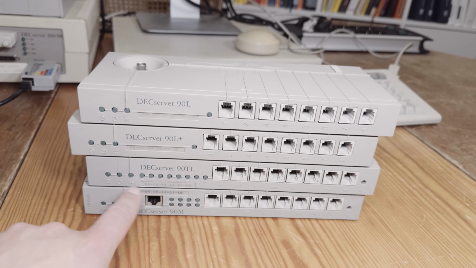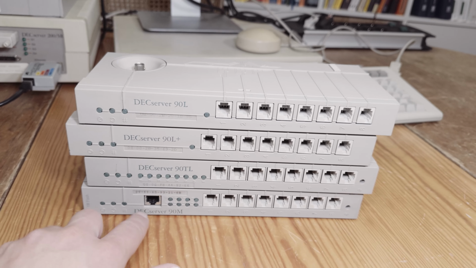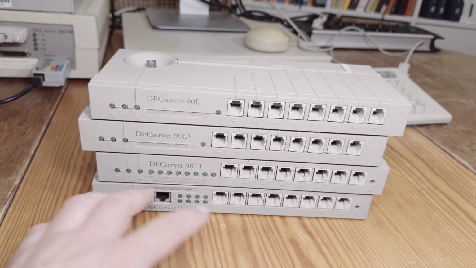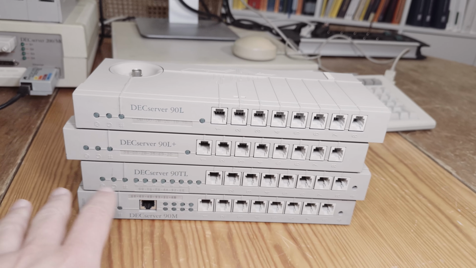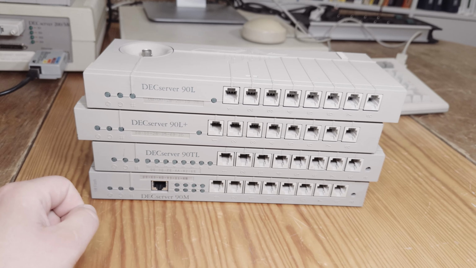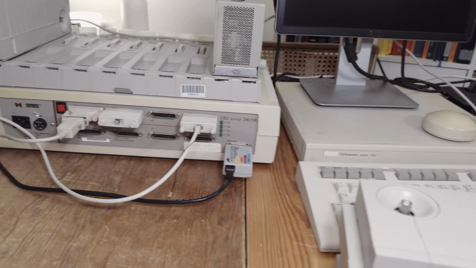I think I've read that there was also a DECserver 90M Plus, but this was released somewhere in the early 2000s, and thus it was not made by DEC anymore, but the DECserver 90M is made by DEC.